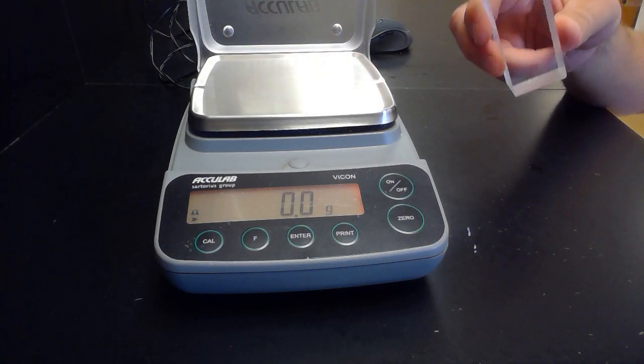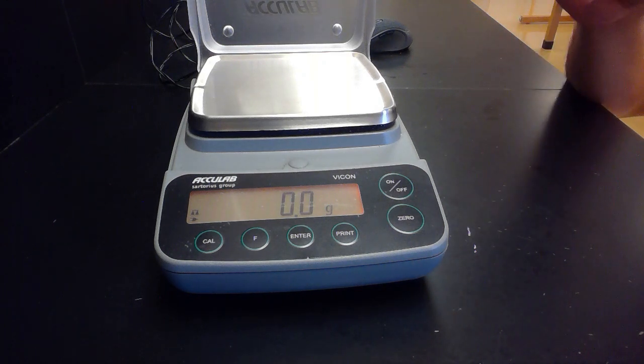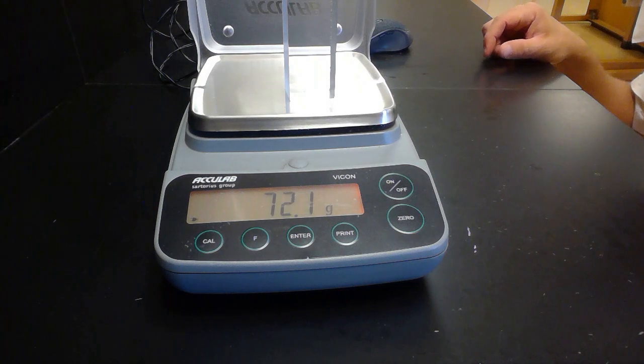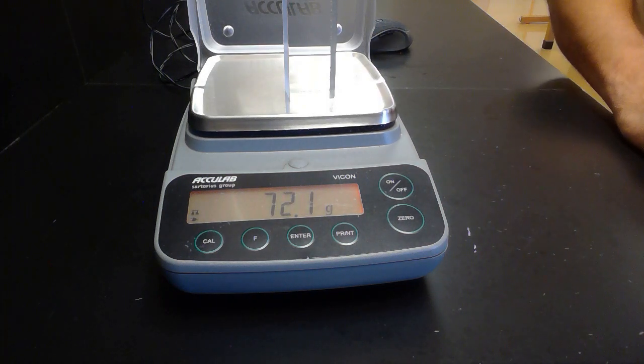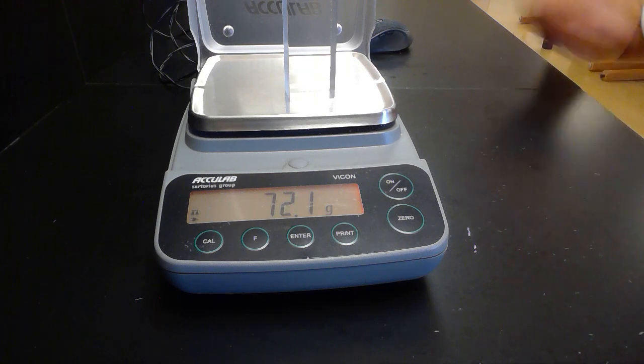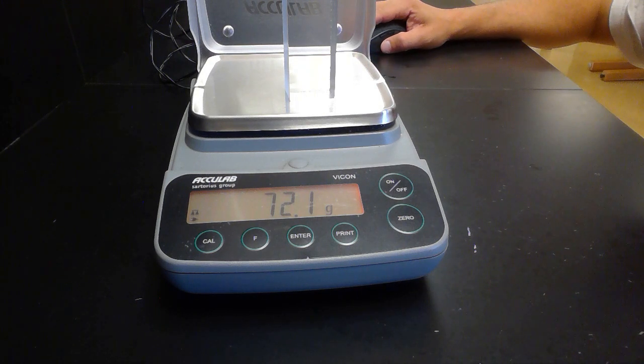Alright, here's the scale, here's our plastic block. Let's put this on here and see if we get what we expect. Is it 72.1, 72.0? Pretty darn close, right? 72.1, that's exactly what we predicted. So pretty neat there.